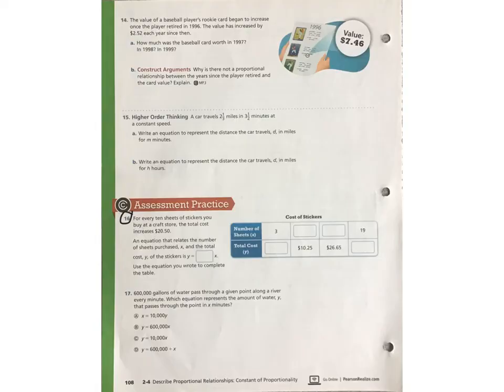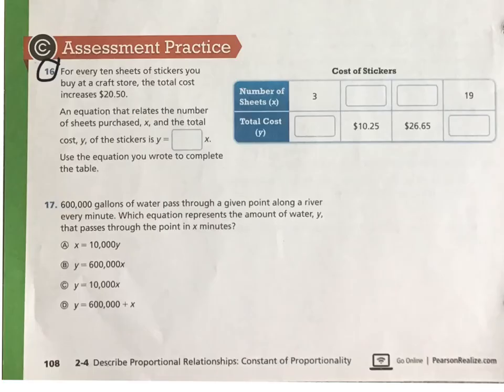And last but not least, let's take a look at question 16 on page 108. Number 16. For every 10 sheets of stickers you buy at a craft store, the total cost increases $20.50.